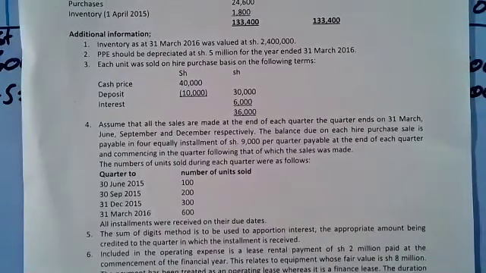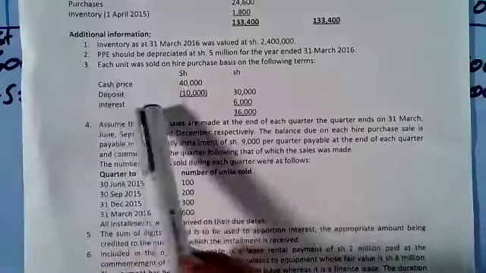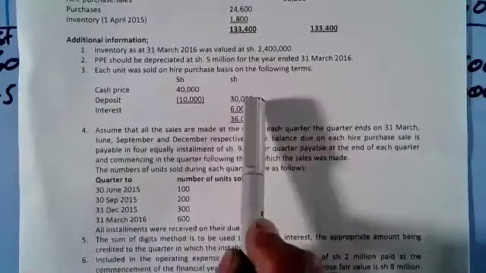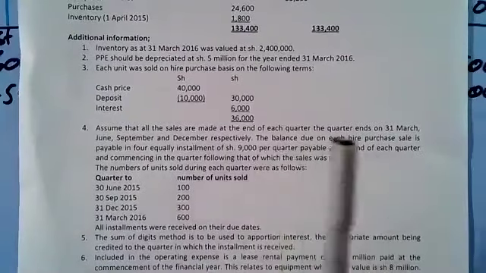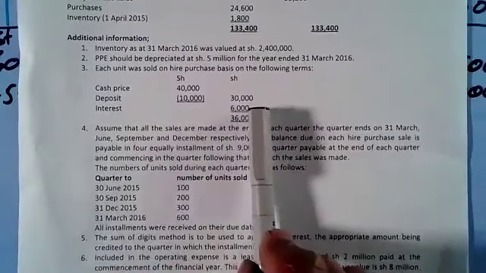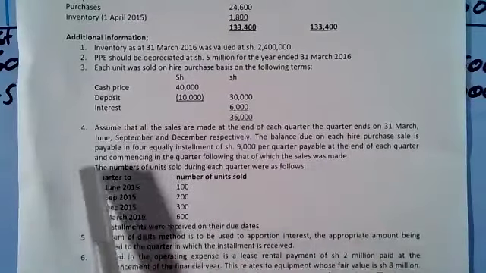Each unit was sold on a hire purchase basis on the following terms. We have seen cash. Now, in this case, we just need to focus on the interest, because we say under this method, the interest will be computed separately. The interest here is 6,000. Then we come to number 4.